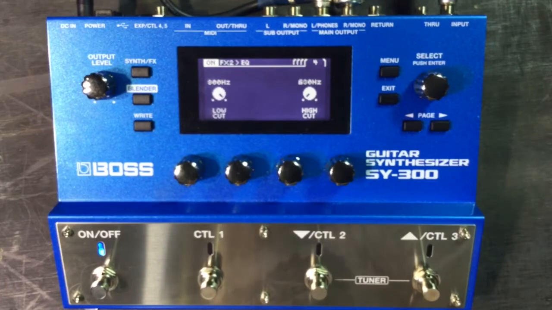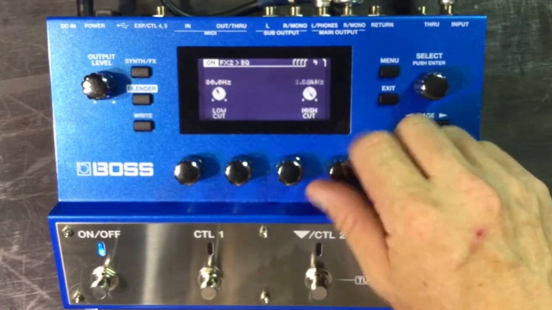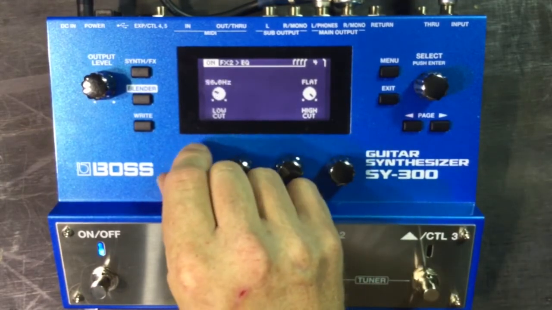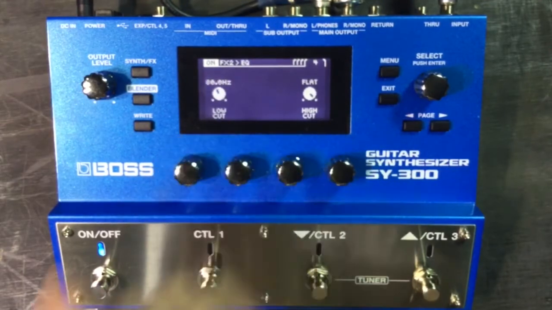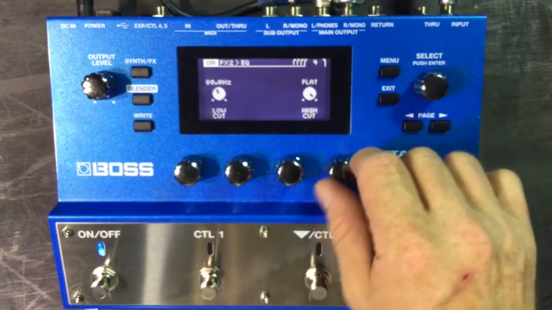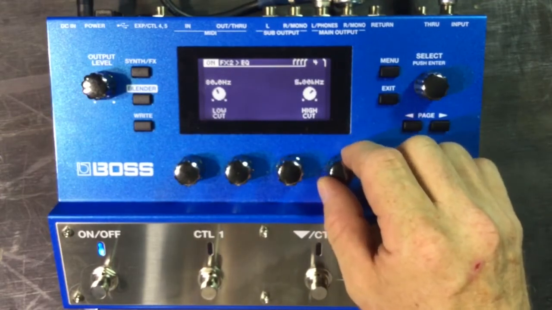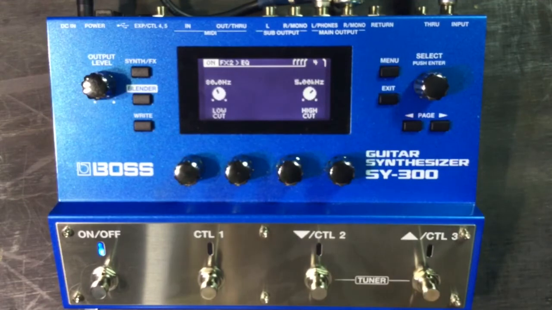Then we've got the high cut, and they obviously overlap. Very muddy sound like that. You can use these to take that really harsh high end off, or a very muddy, murky bottom end. So you could just put it up to say 80 Hertz, and then just take some of that sizzle out, so it's more of a crunch.